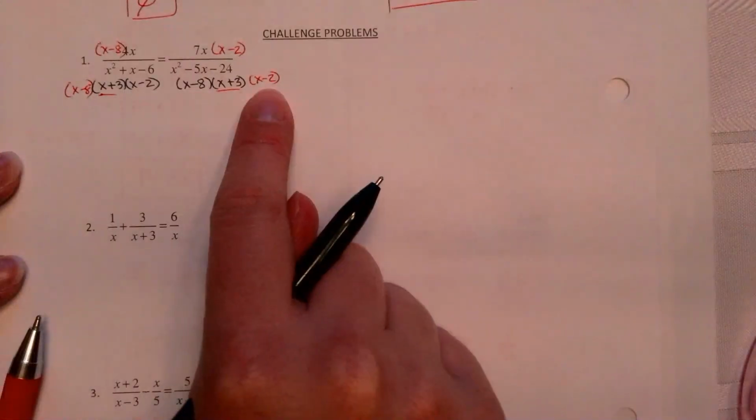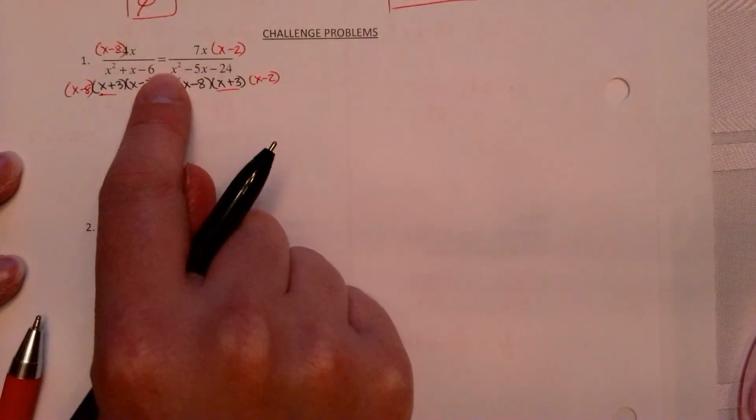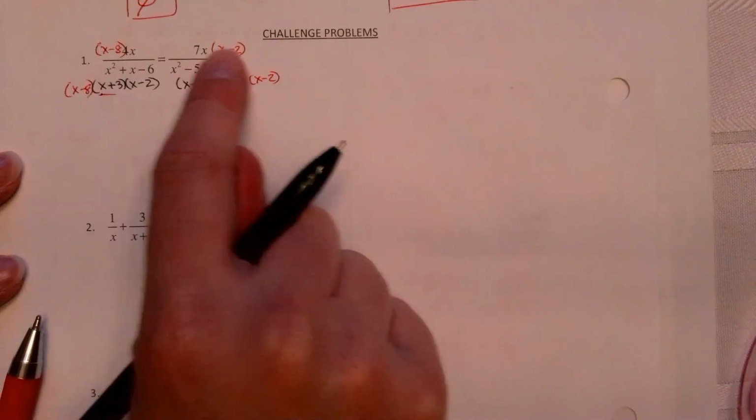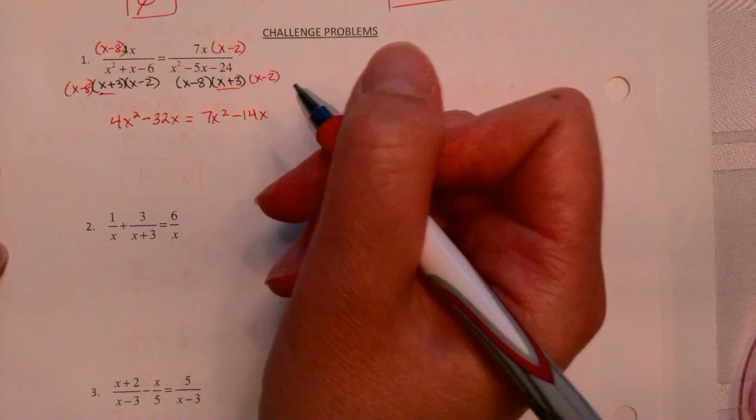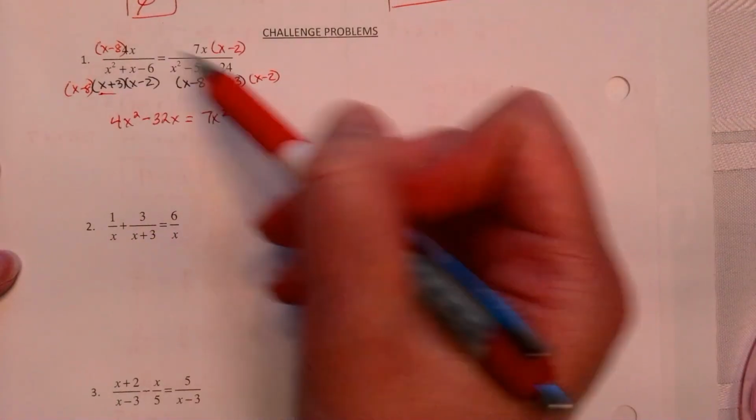Okay, so I know my denominator is a mess. I have 3 things here and 3 things here. But because I have an equal sign, my numerator is equal to my numerator. That means, and I'm going to go ahead and distribute, I have a 4x squared minus 32x, and that is equal to, let's distribute, 7x squared minus 14x. So you need to really think about this. Common denominator on both sides? Absolutely. Then this is what's left on top.